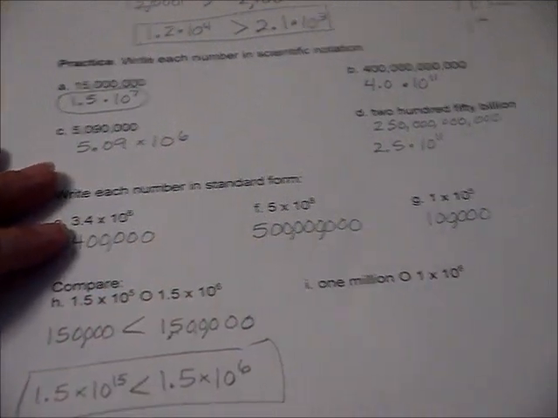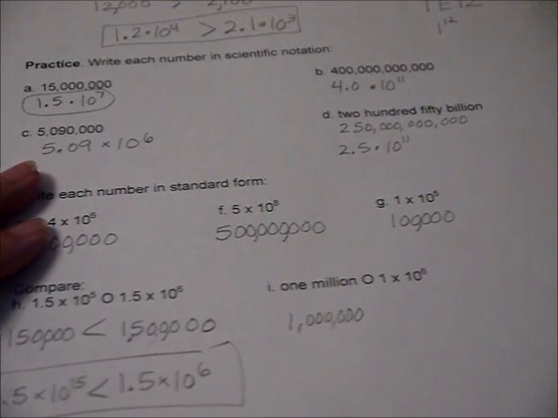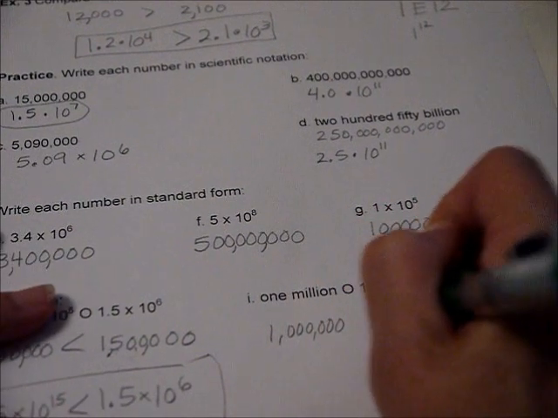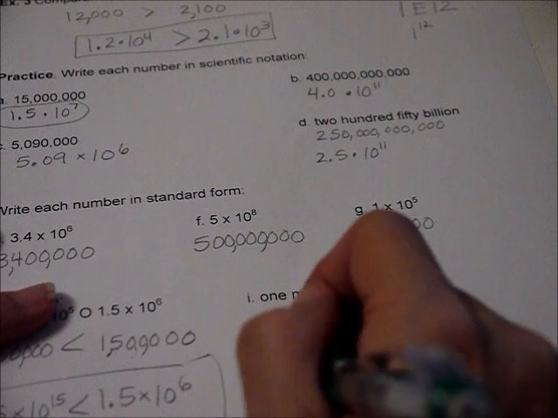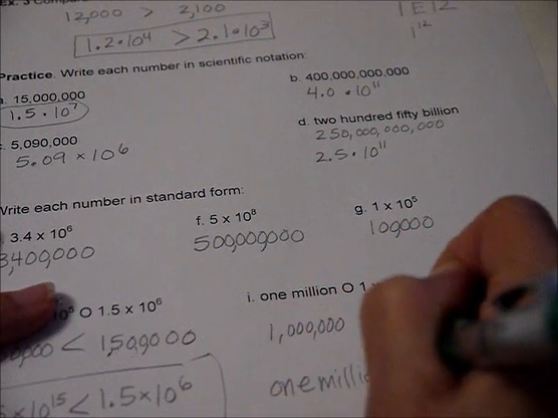There's the final answer. All right, 1 million. Get used to millions being 6 zeros. And, oh, 1 with 6 zeros. 1, 2, 3, 4, 5, 6. So they are actually equal values.